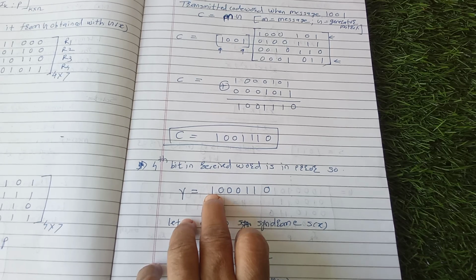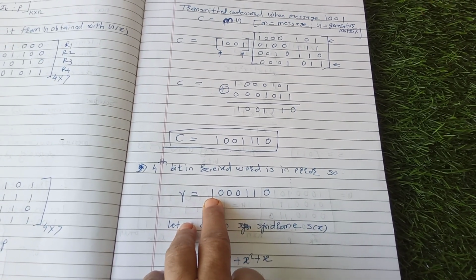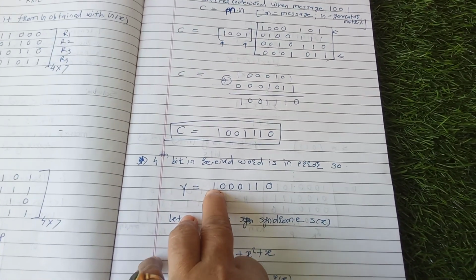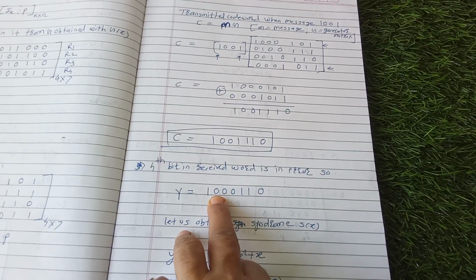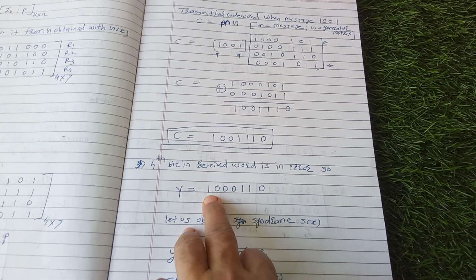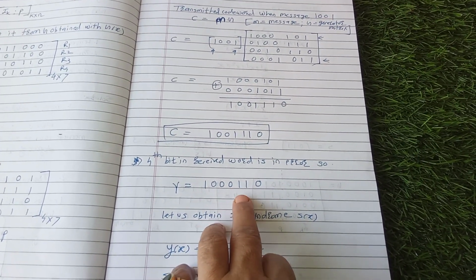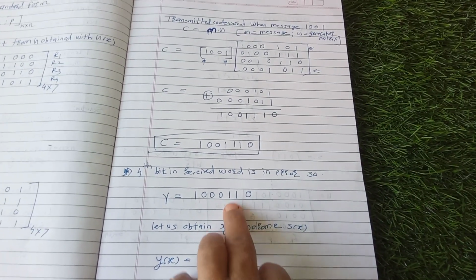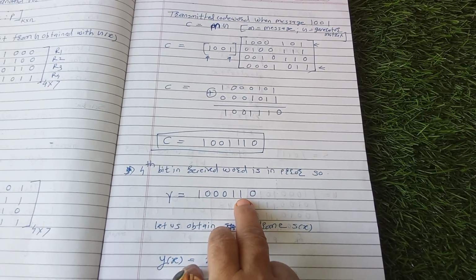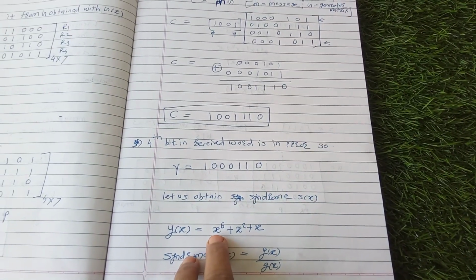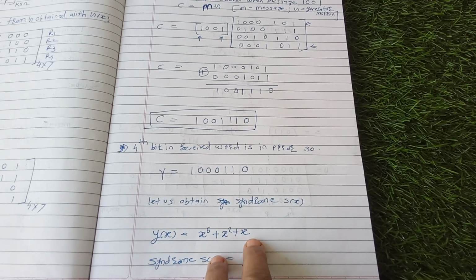This one is the coefficient corresponding to x raised to 6. For x raised to 5 the coefficient is 0, no need to consider. 4, no need to consider. x cube, no need to consider. x square you have to consider because the coefficient is 1, and x you have to consider. So Y(x) is equal to x raised to 6 plus x square plus x.